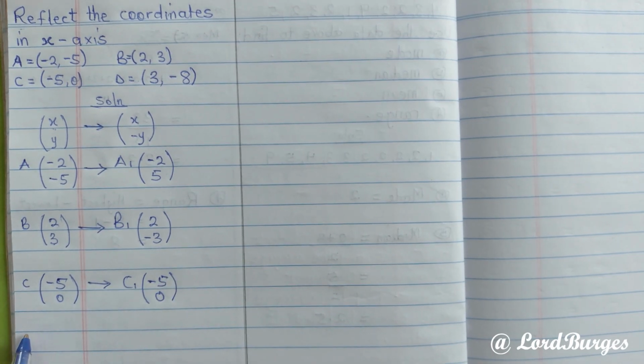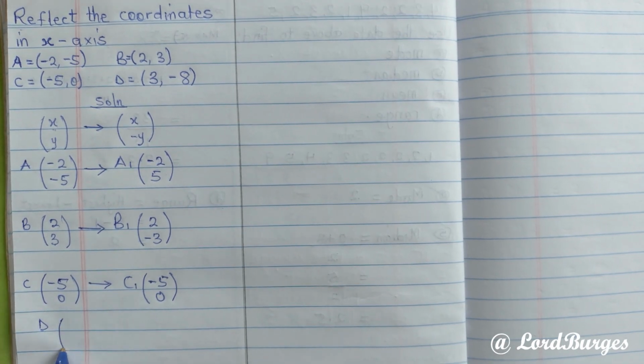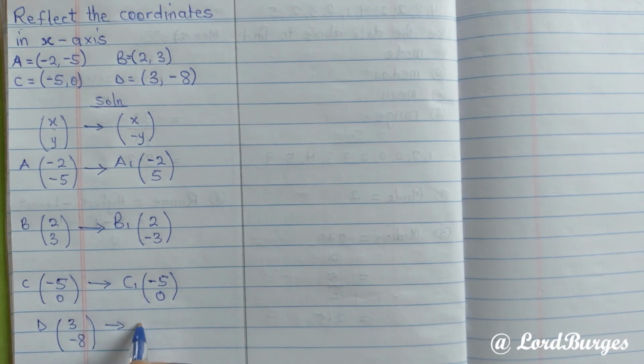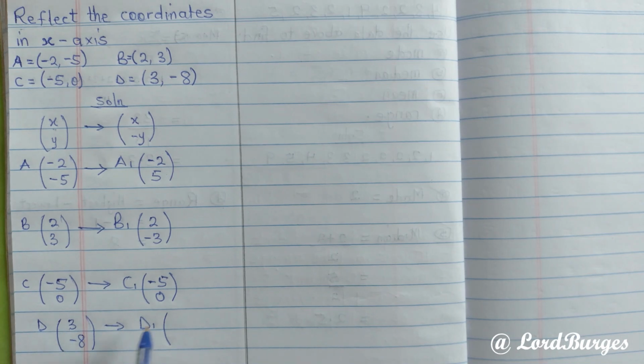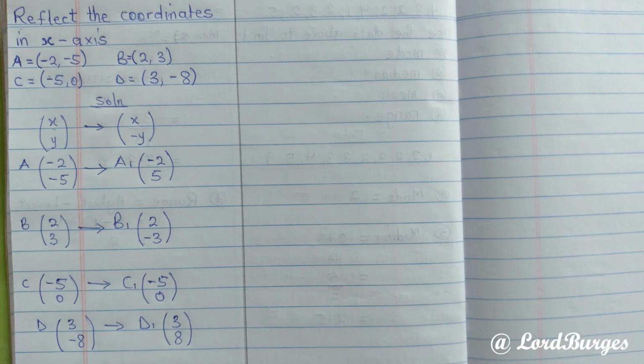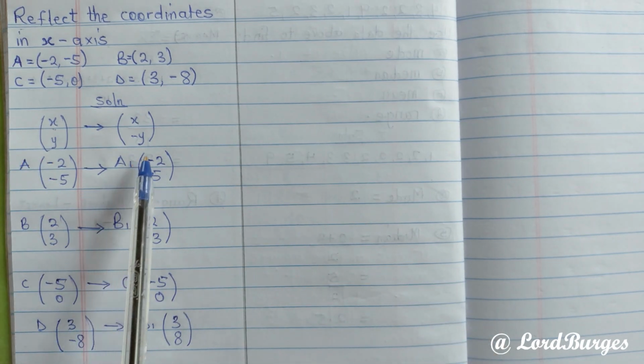Then d, the coordinates of d are 3 and -8. When reflected, we have d1 to be: x is still x, so it is 3, and the y is negated, so negative of -8 becomes +8. So these are the coordinates of a, b, c, d when they are reflected in the x-axis.